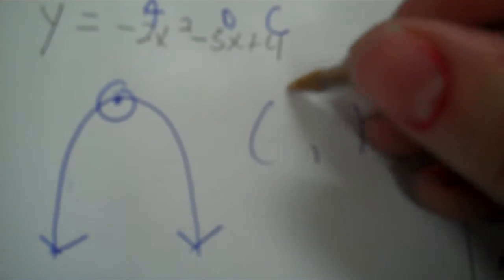Okay, next one. A, B, C. So A is negative, so now it goes this way. You know that's a maximum, okay? Might as well just circle that right away, okay? Vertex, opposite of B, divided by 2 times A. So opposite of B is positive 3, and then 2 times negative 2 is negative 4. Okay, negative 0.75. You can write that. That's fine.